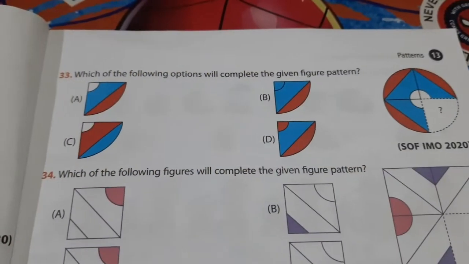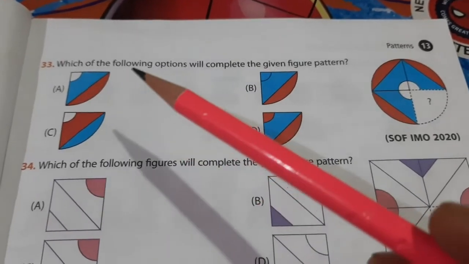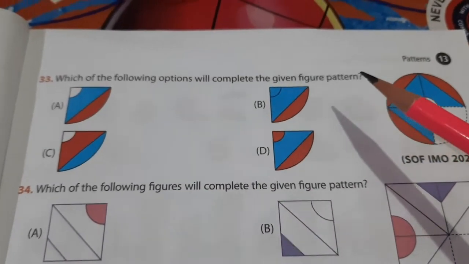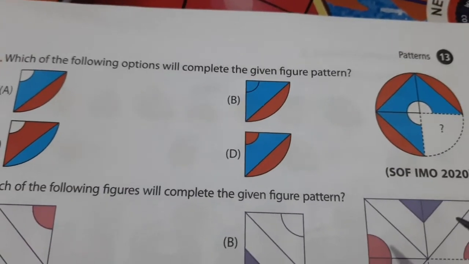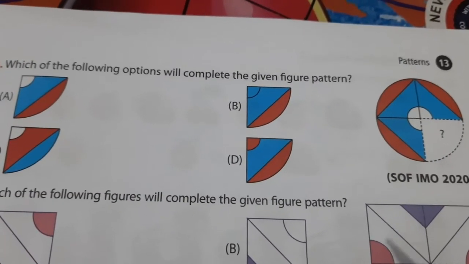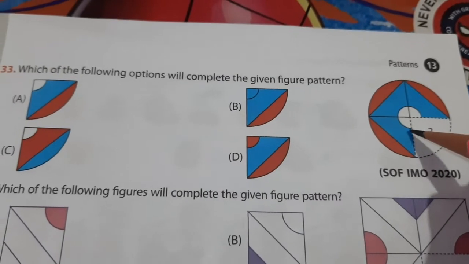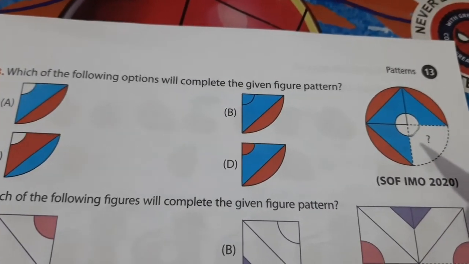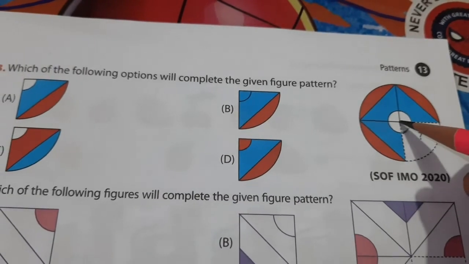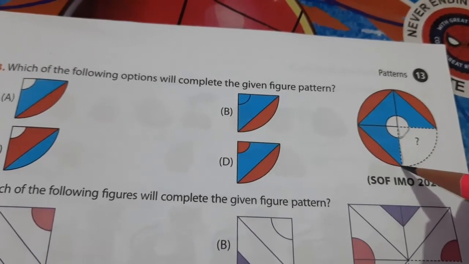Let's look at the next question. Which of the following options will complete the given figure? So when you have these kinds of questions, the best thing to do is start completing this figure. Okay, so I'll put a circle. And then I will also trace.